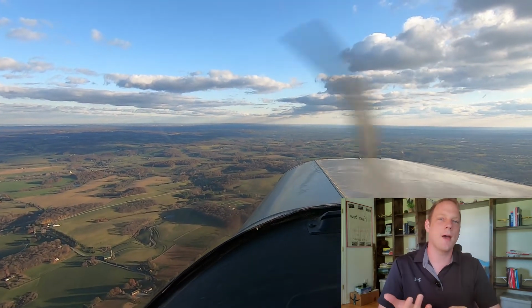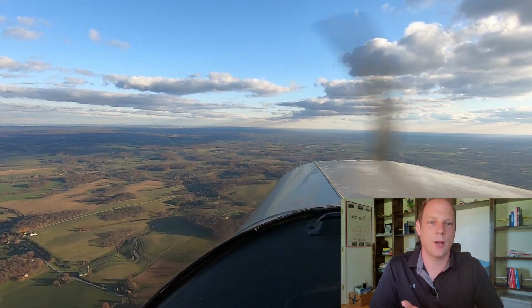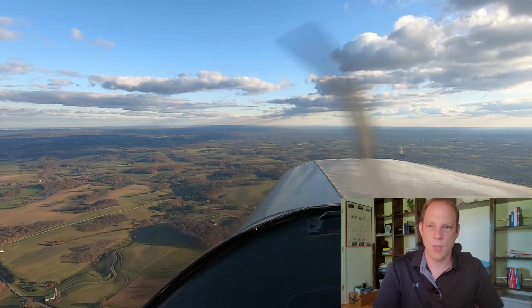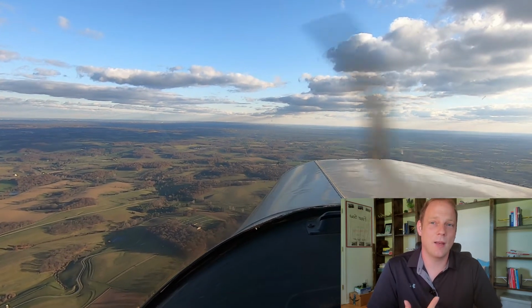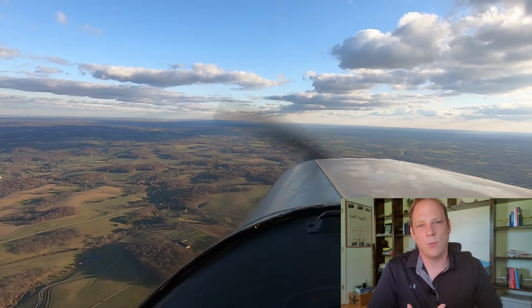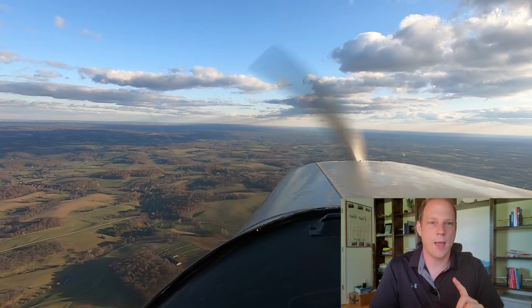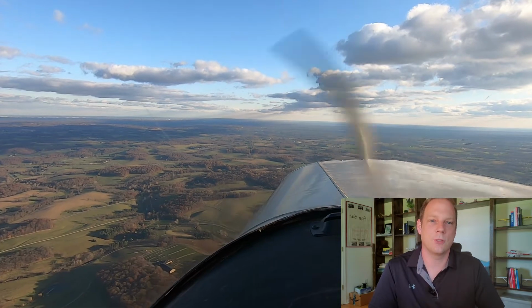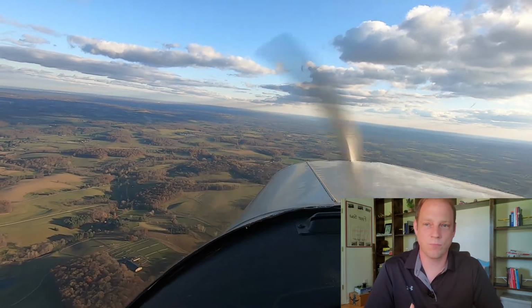So first of all is not all traffic is going to show up on your iPad for various reasons. But secondly, it's not just aircraft, but I mean proper scanning can keep you away from birds, lighted towers. There are a number of things which also can occupy airspace.